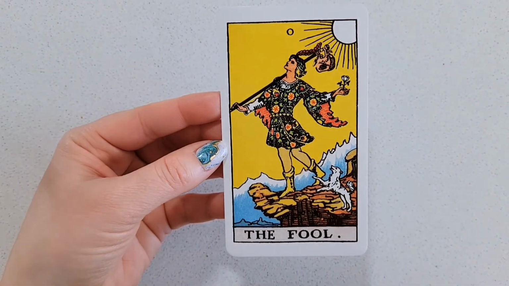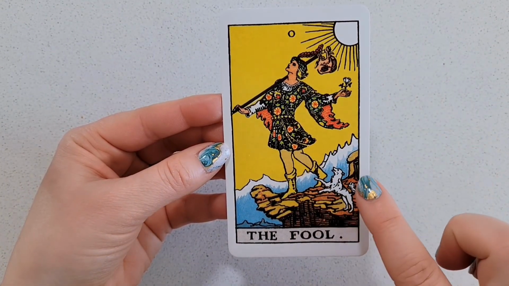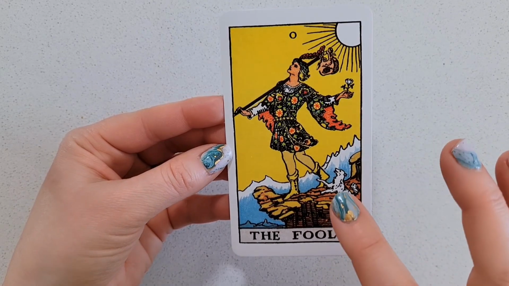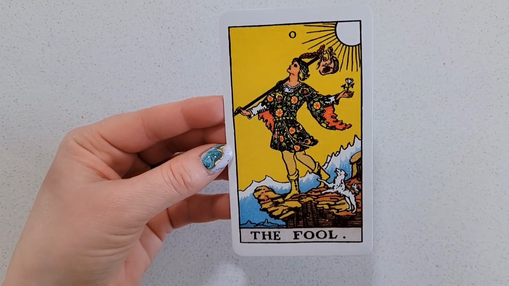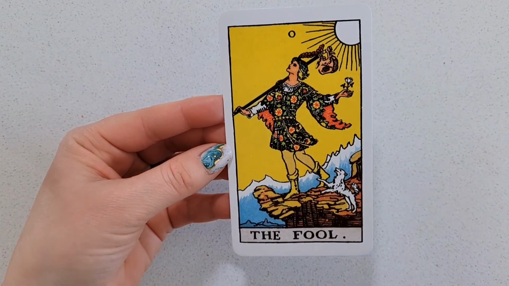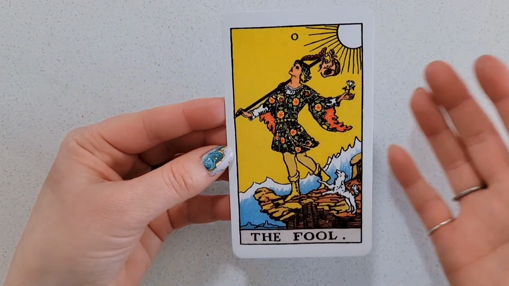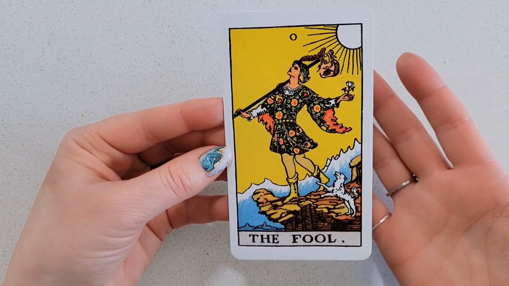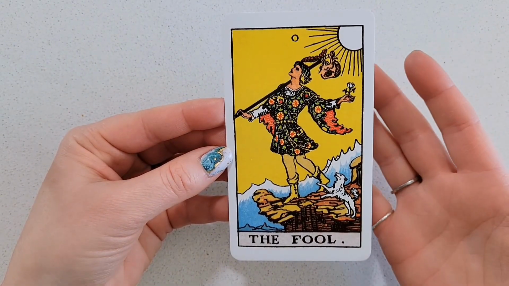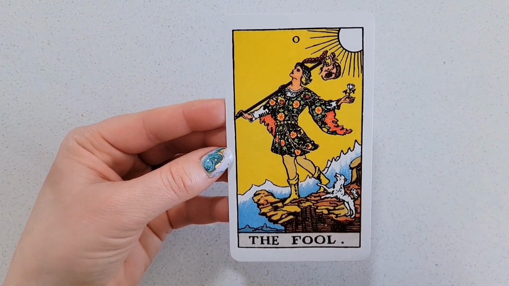And lastly, we'll note his clothing choice. He is dressed from head to toe in bright colored clothing. So that's our carefree nature, free of societal expectations. He doesn't care necessarily what he looks like. It's what makes him happy. And he feels free and flowing and bright and cheerful.